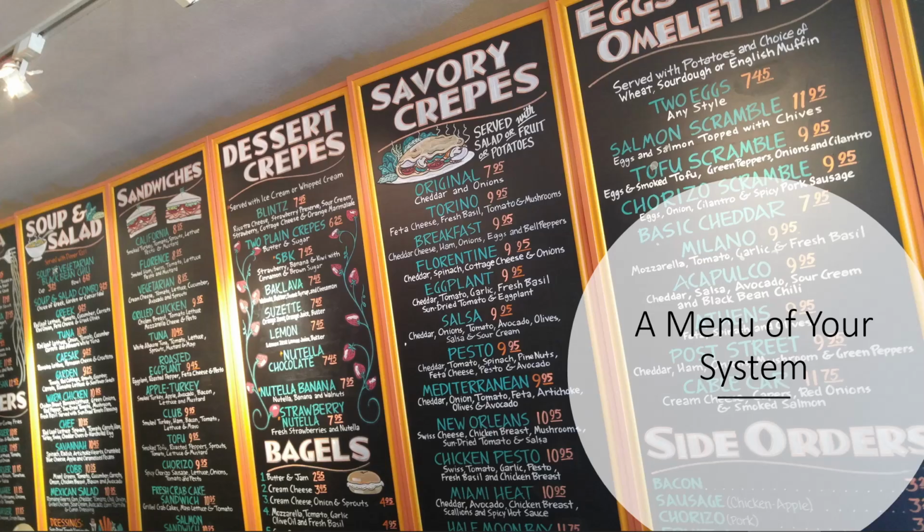So a use case diagram is kind of like a menu of the system. You see this big menu board here. This shows you different categories of food that the restaurant has, the different things you can order. But what it doesn't show you is equally important. So it will tell us the things you can get from this restaurant.